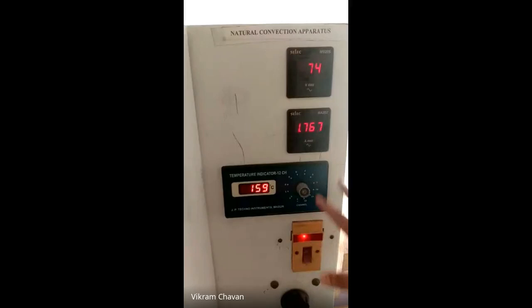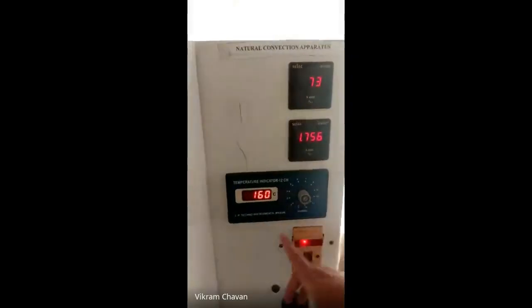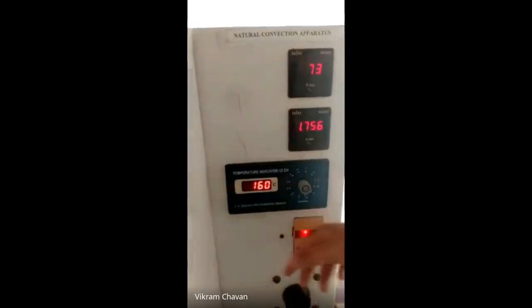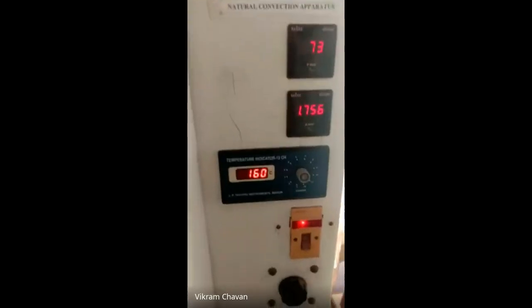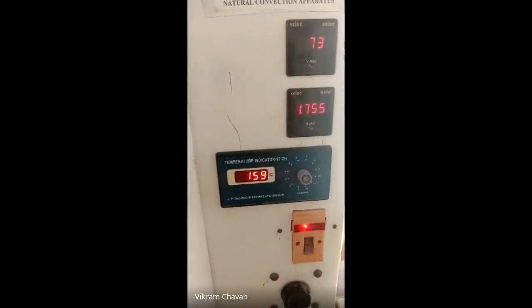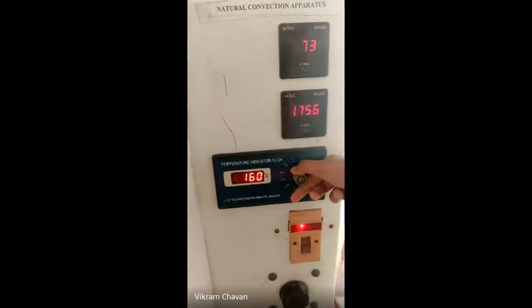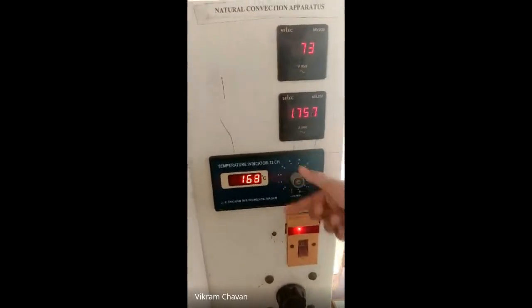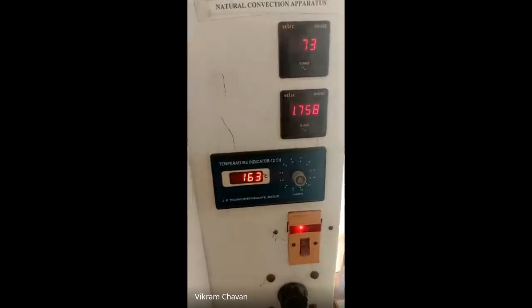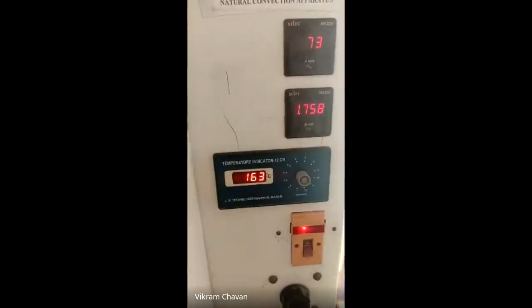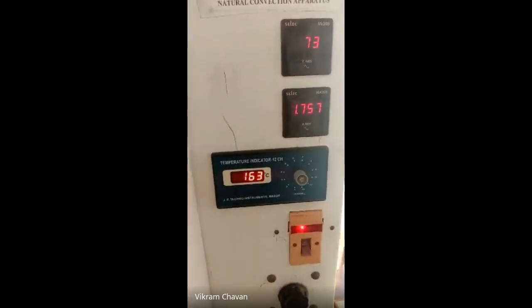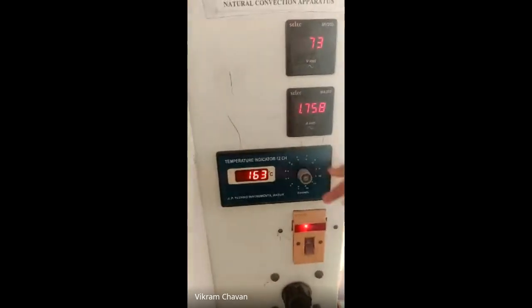We are checking its temperature, and you can see it is nearly equal to 160 degrees Celsius. Take 160. Then T2 is having 163 degrees Celsius.